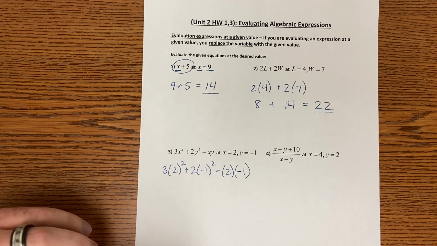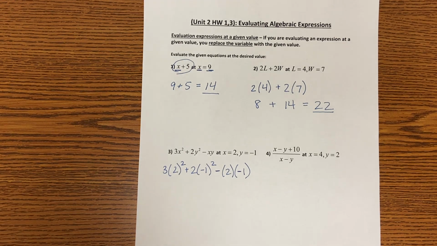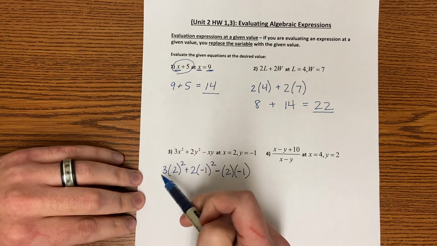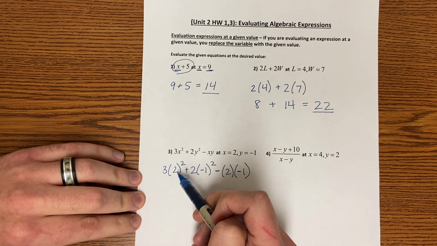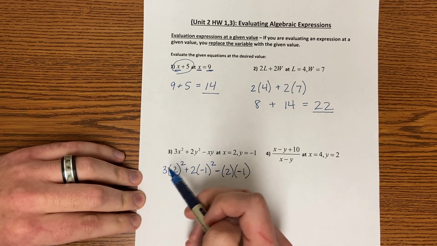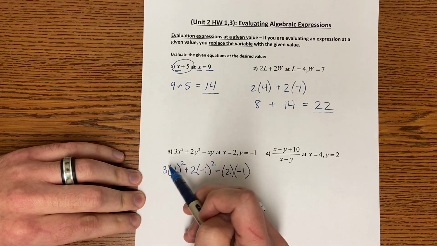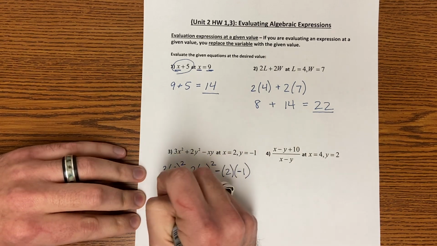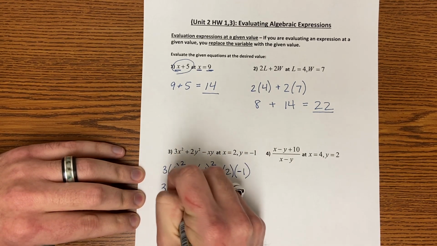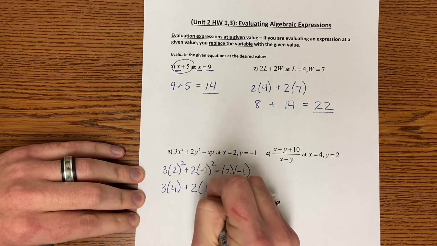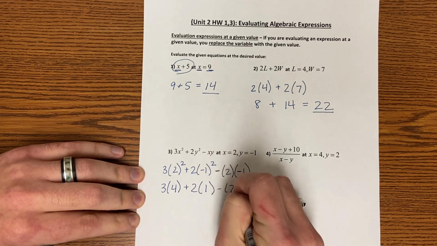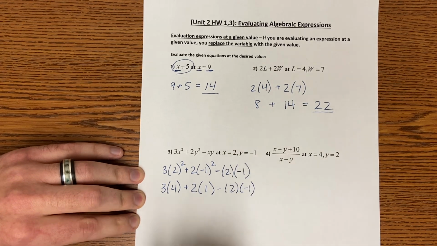Using our order of operations, there's nothing inside parentheses to fix, so our exponents are next. One thing that people will often do going left to right is they'll do this 3 times 2 first. Do not do that, that will give you the wrong answer. This 2 needs to be squared before it's multiplied because exponents come before multiplication. So 2 squared is 4. Negative 1 squared, which is negative 1 times negative 1, is 1, and we're going to leave everything else alone.